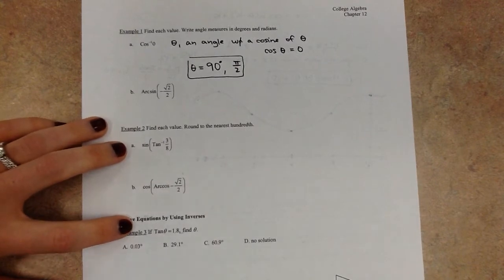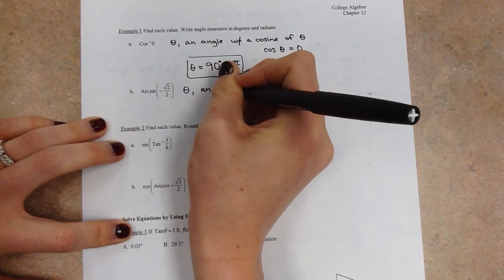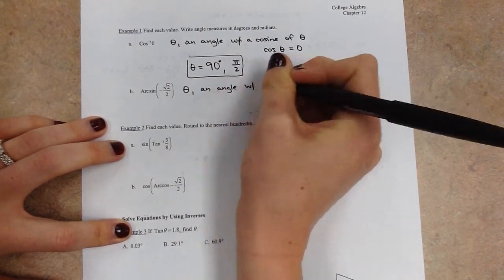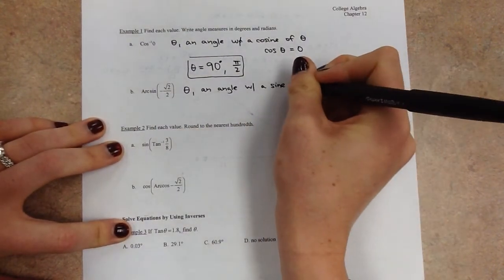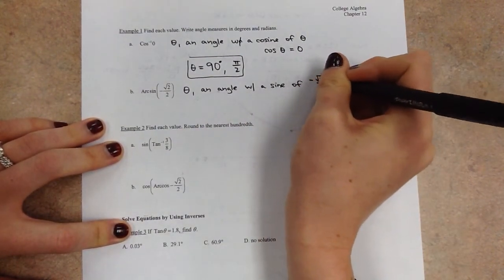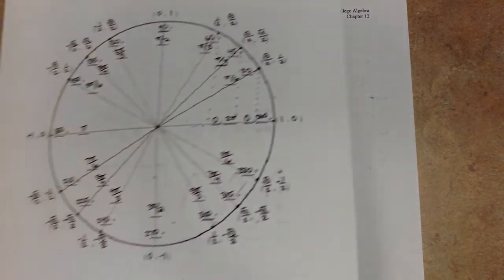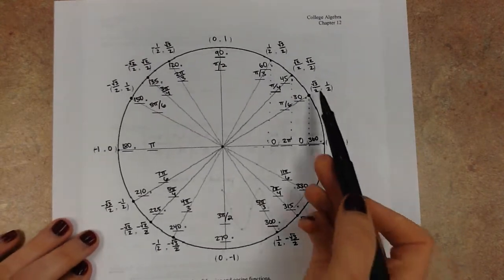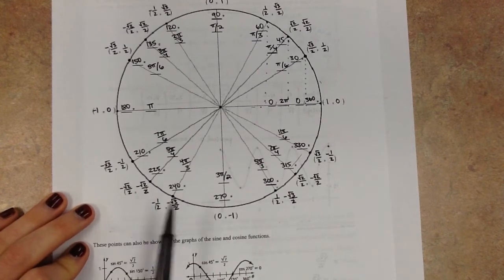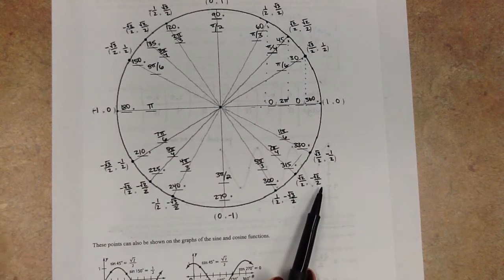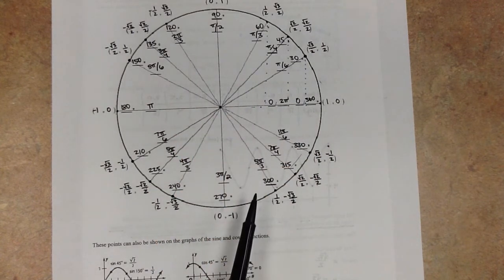And then the next one, we're answering the exact same question. We're looking for θ. This time it is an angle with a sine, because this arcsine right here is the inverse of sine, with a sine of negative √2/2. Sine is the y value, so let's go back to our unit circle. We're looking for a y value of negative √2/2. That could be this angle right here, or it could be this angle right here, which is exactly why we needed a restriction. We restrict ourselves to this area over here when we're talking about sine.